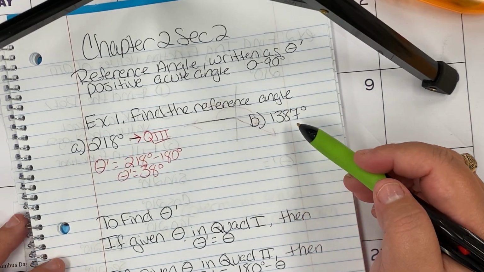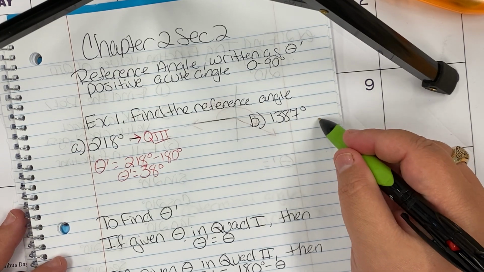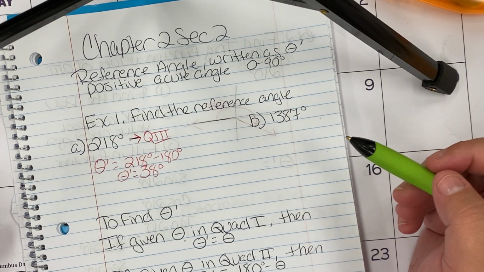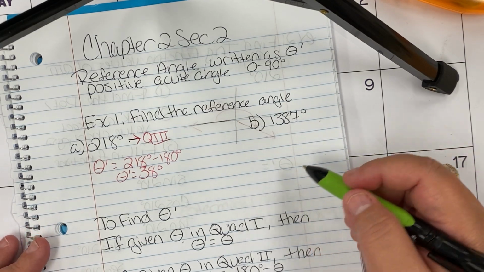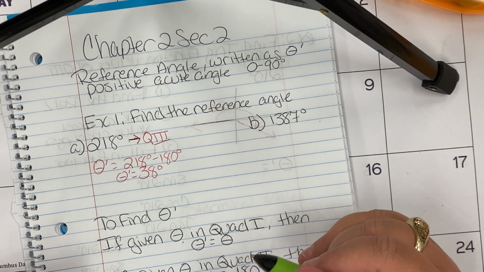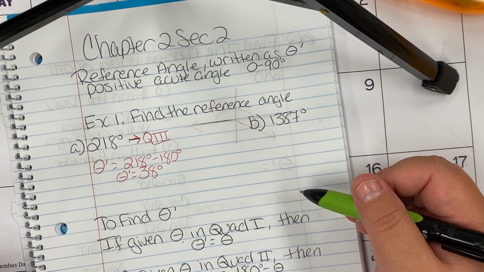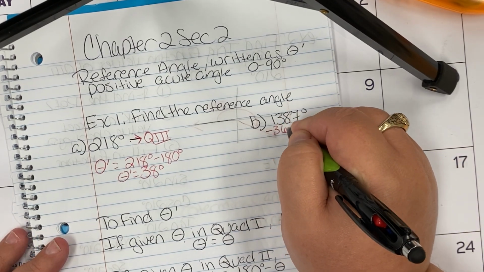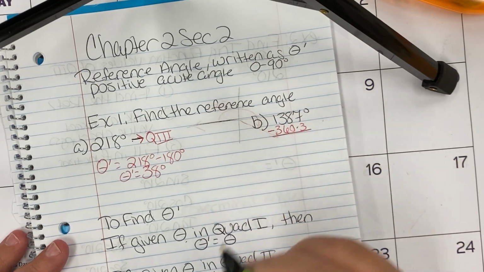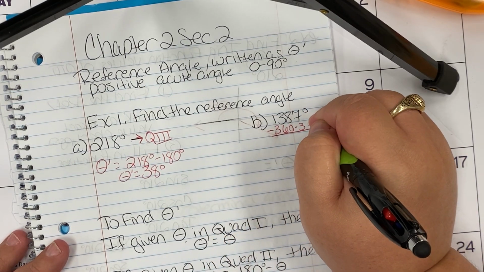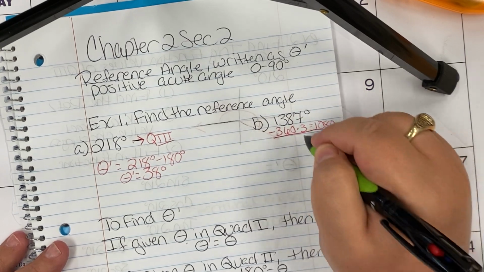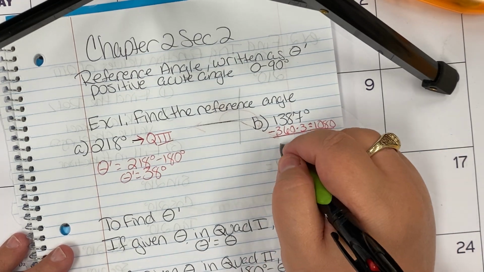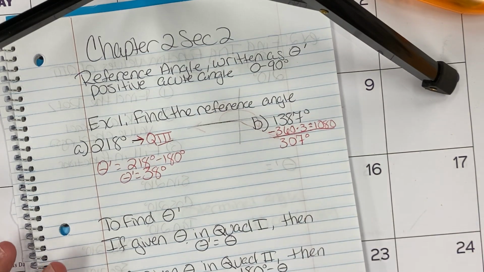If we look over here at B, this angle is over 360 degrees. So just like we did back in chapter 1, section 1, anytime an angle is over 360 degrees, we have to subtract 360 until we get it between 0 and 360 degrees. So since it's 1387, I'm going to subtract 360 times 3, which equals 1080. So I'm going to subtract 1080 from 1387. So 1387 minus 1080 gives me 307 degrees.